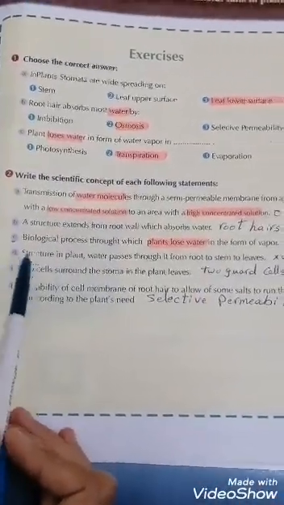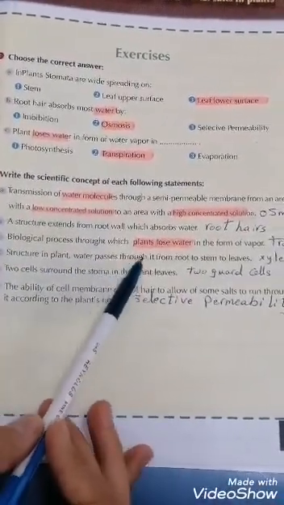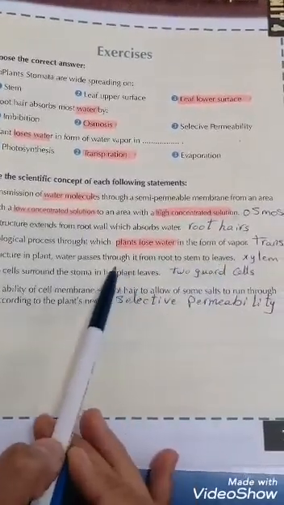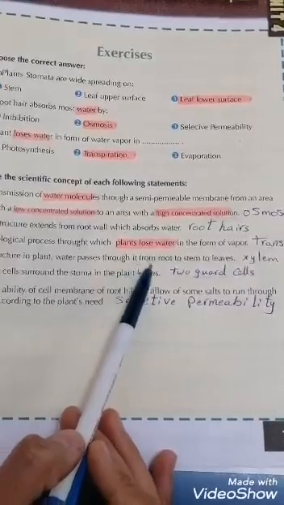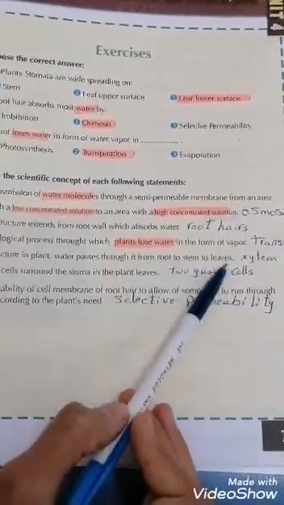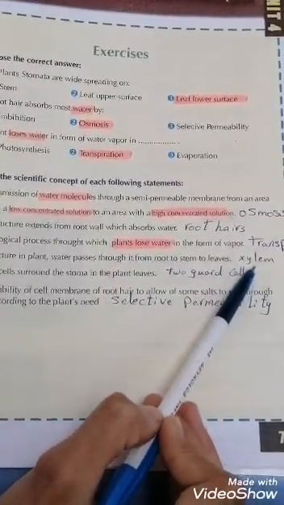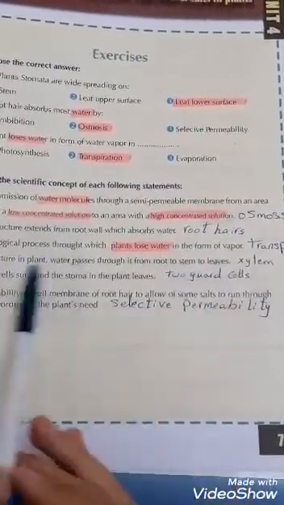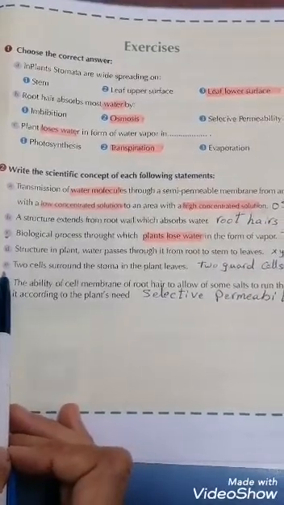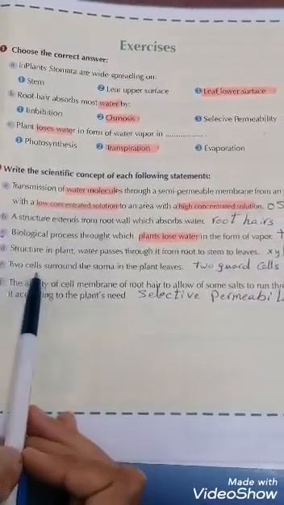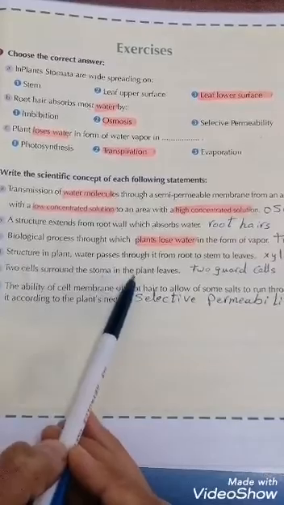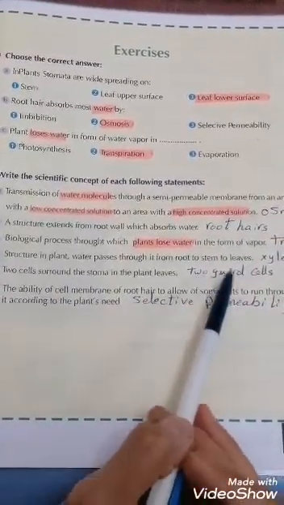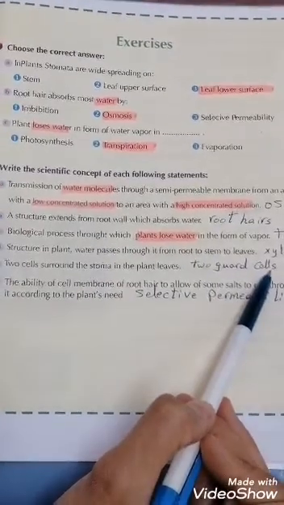Letter D, structure in the plant through which water passes from root to stem to leaf. What is the part that regulates the passing of the water from root to stem to leaf? It is the xylem. Next question E. Two cells surround the stomata in the plant leaves. They are two guard cells.